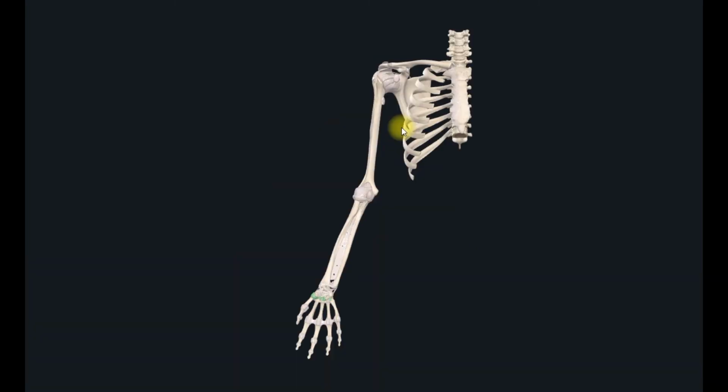The bottom line of all this information: the articulations of the upper limb are very important in human physical work, because everything you do is provided by your upper limbs.